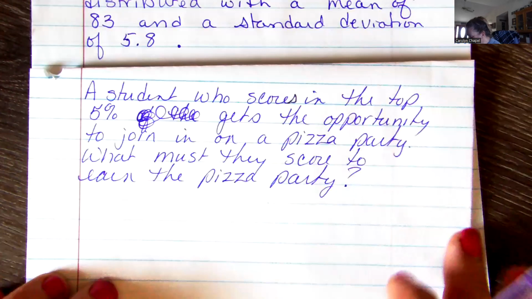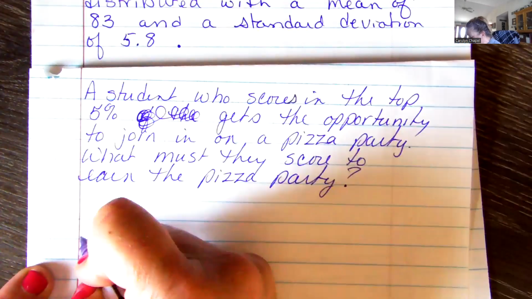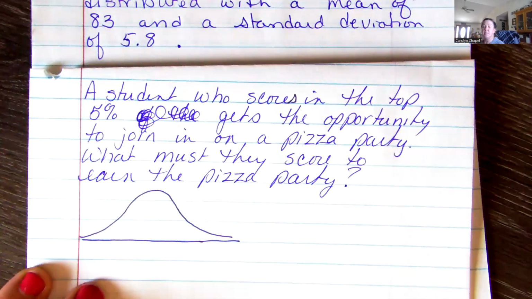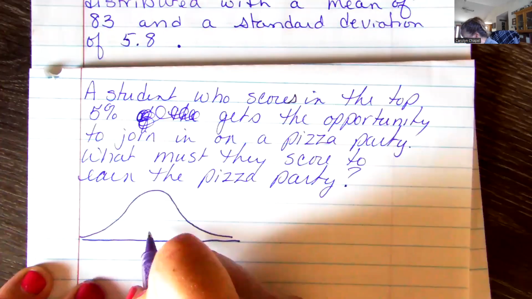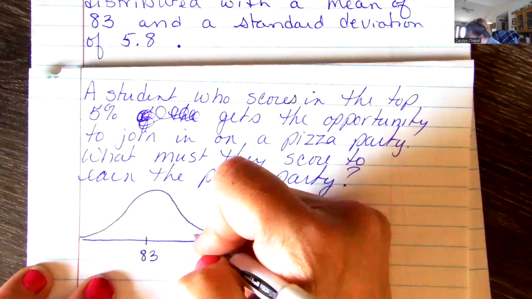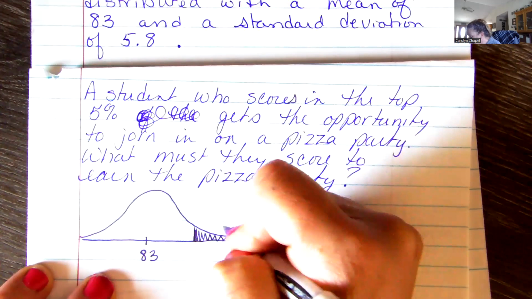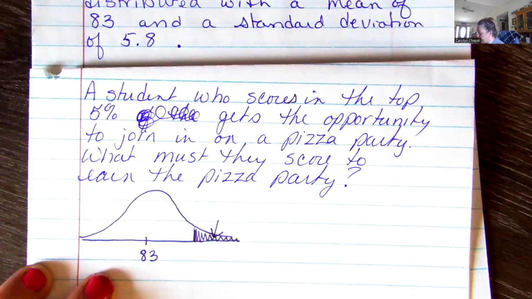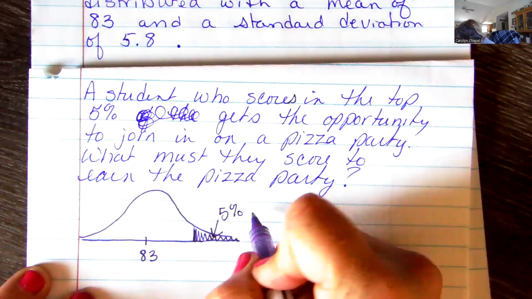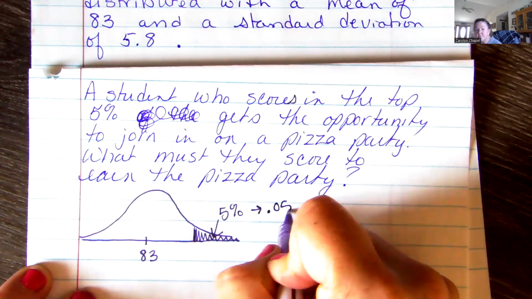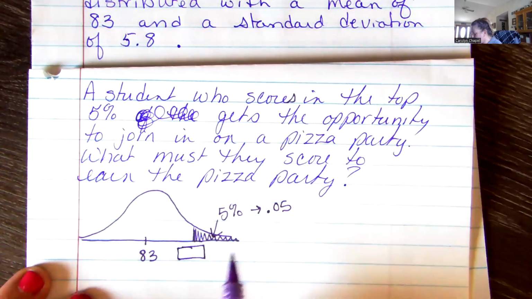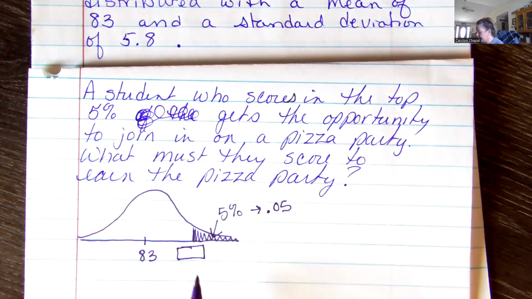All right, so I'm going to draw a picture so we can see what's going on. I like to draw lots of pictures. I don't know if that helps you as a student, but I know they always helped me make connections. Here's my 83. We want the top 5%, so top is up here. Here's our 5% that we're looking for. 5% as a decimal is 0.05, and we're going to need to remember that. We are looking for the score so that the area above it gives me 5%.